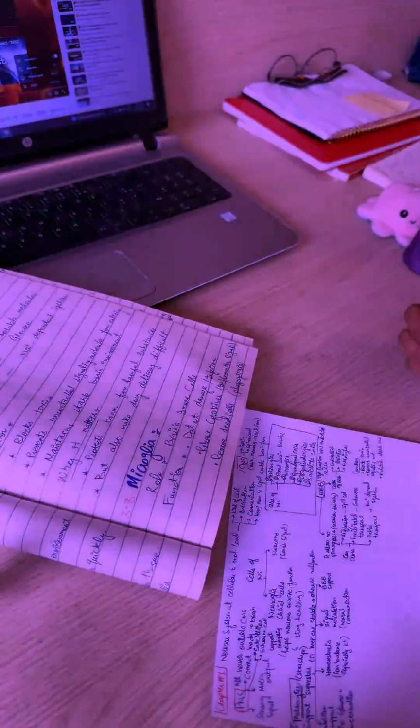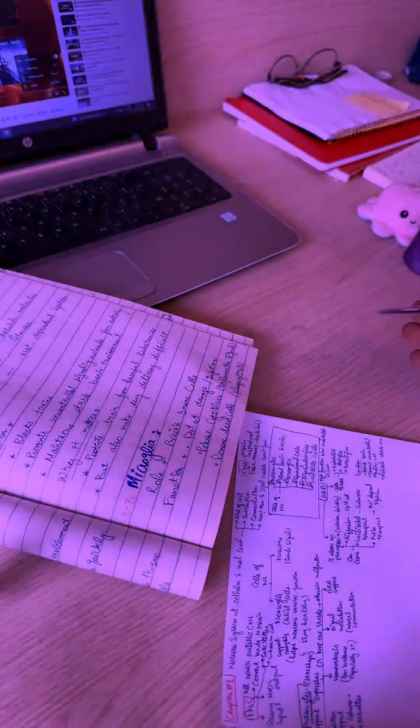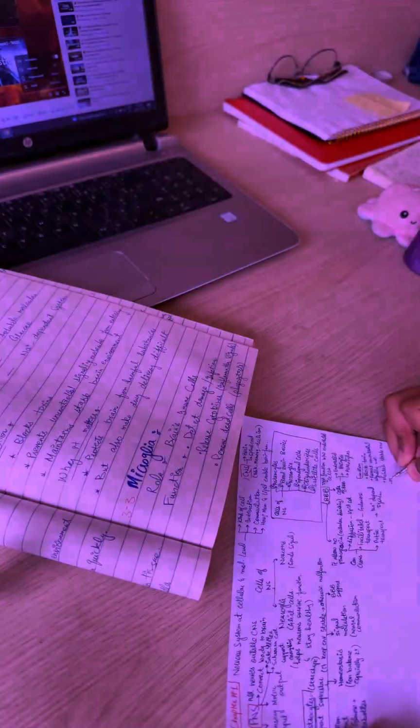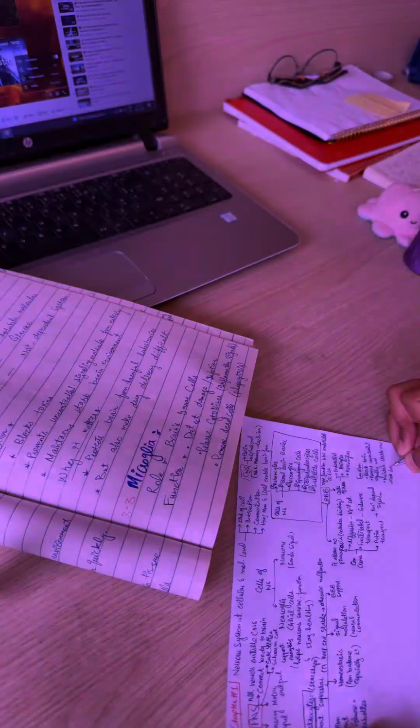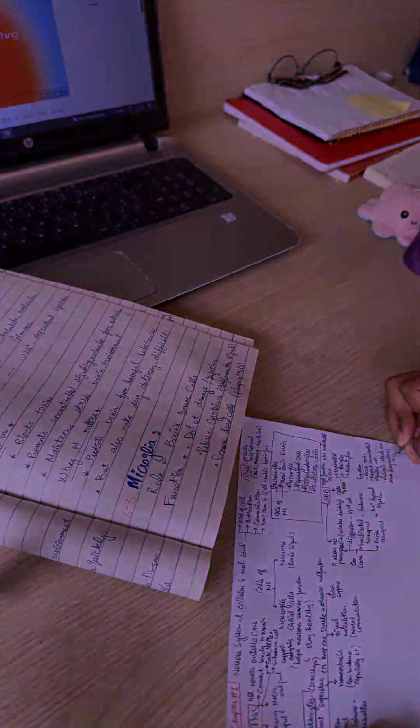Protects the brain from harmful substances, but also makes drug delivery difficult.